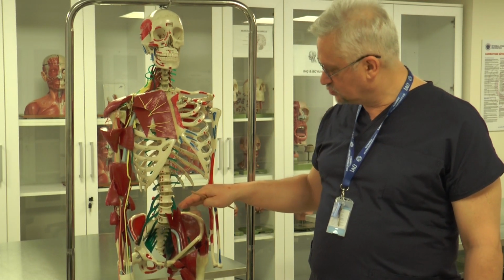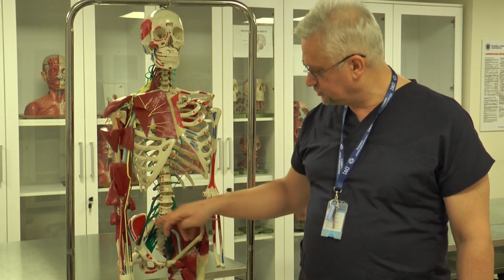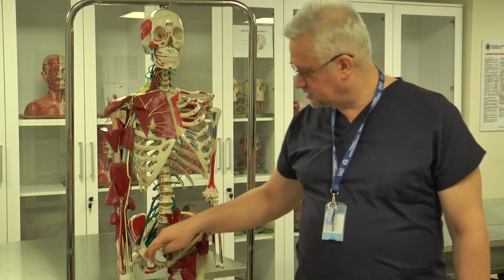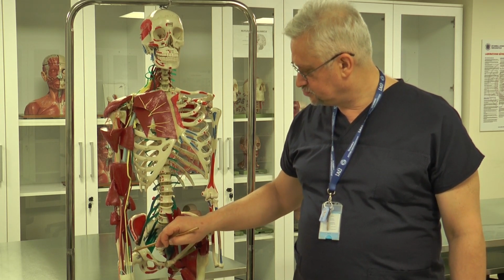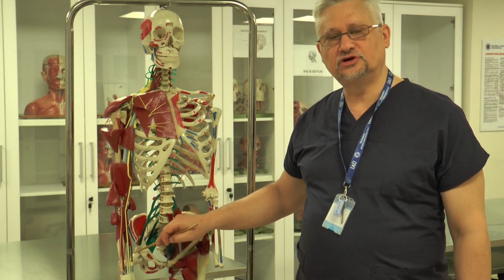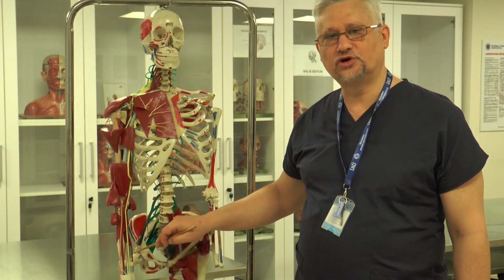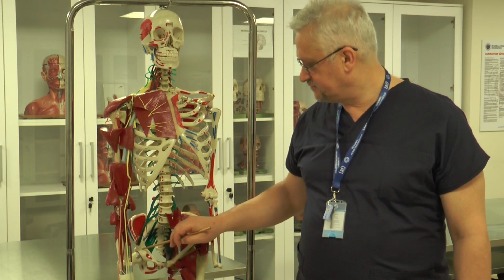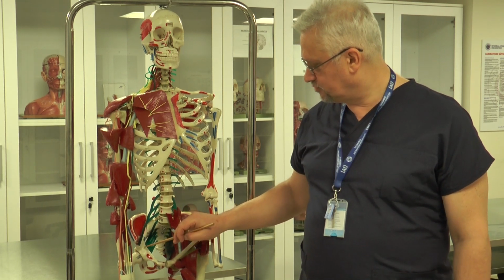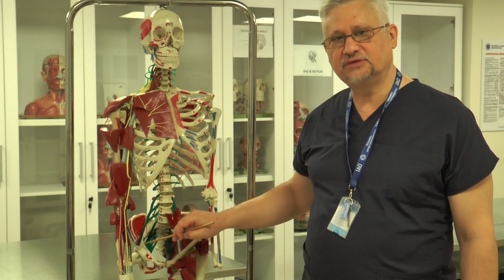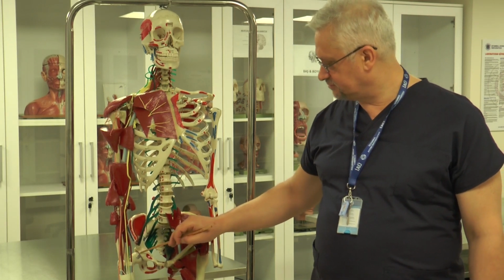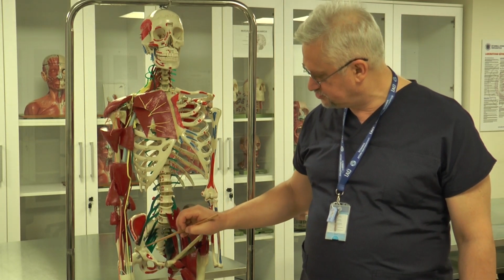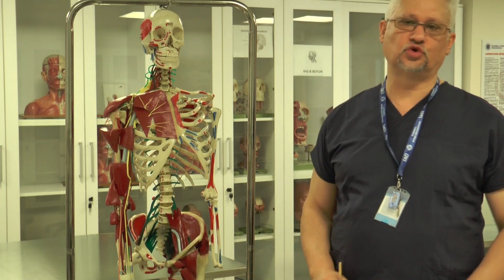So the weight is transmitted to the ilium, and from there it is transmitted to one of the important bones of the lower limb, the femur. We have the hip joint formed by the acetabulum of the pelvic bone and the head of the femur. That makes up the hip joint, so the weight is transmitted through the hip joint to the lower limb.